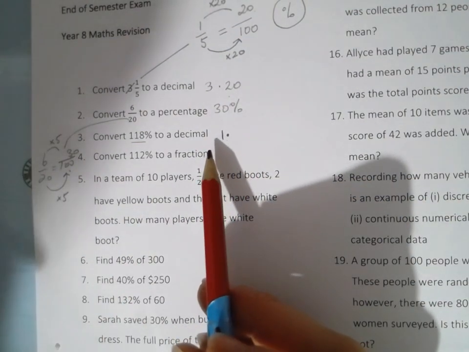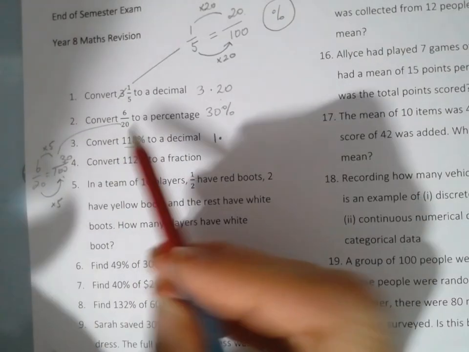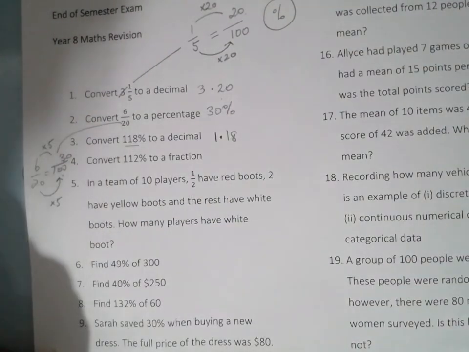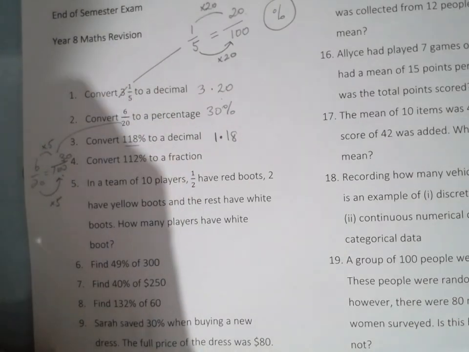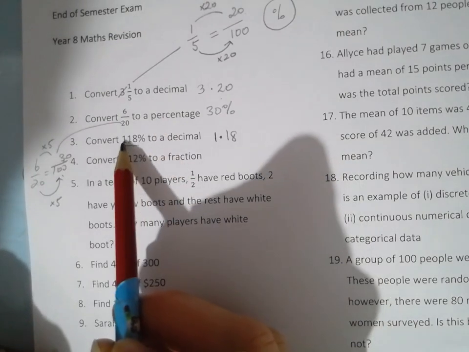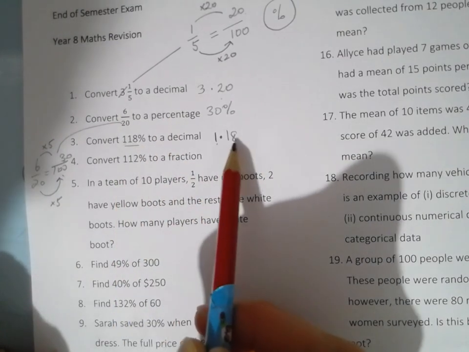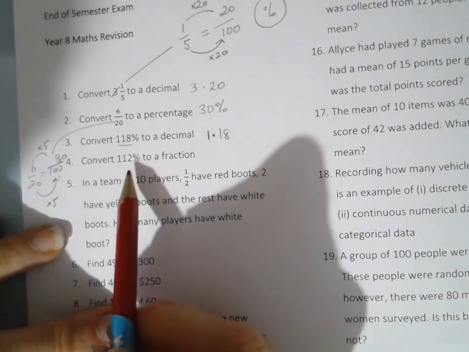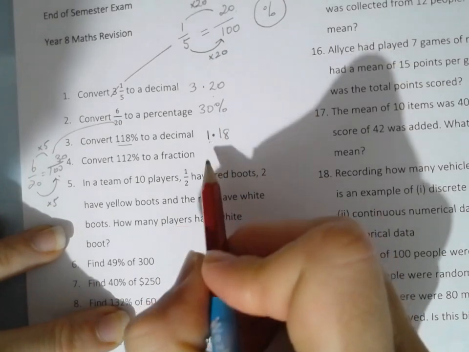But we've got more than 100%, we've got 118%, so your 18 goes there for a percentage that's higher than 100. So your 100% is your whole 1, and then your 18% is your little bit more than the whole 1 or the whole 100%.